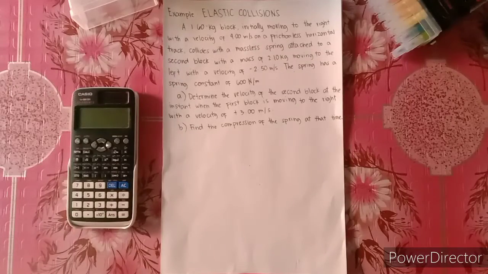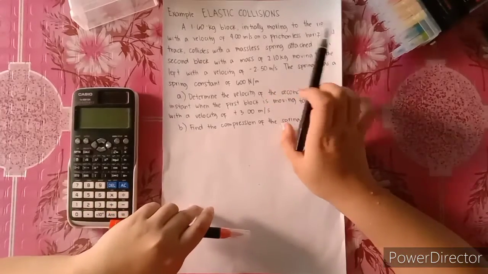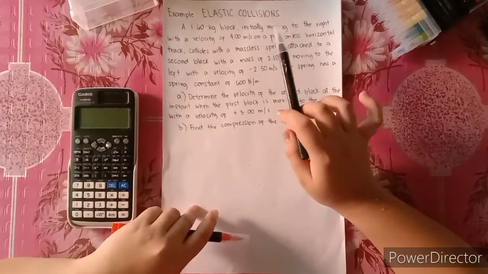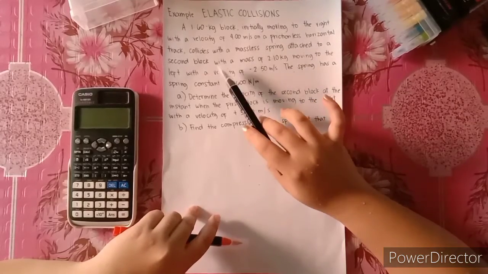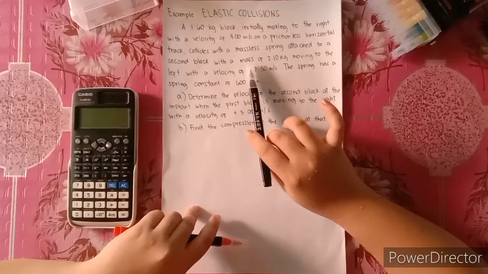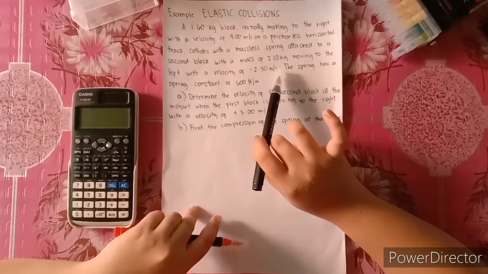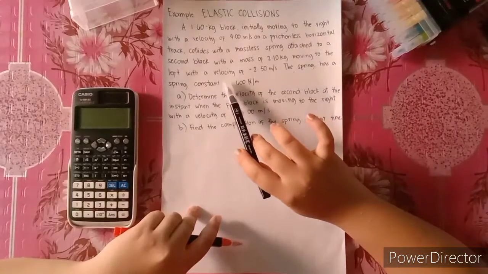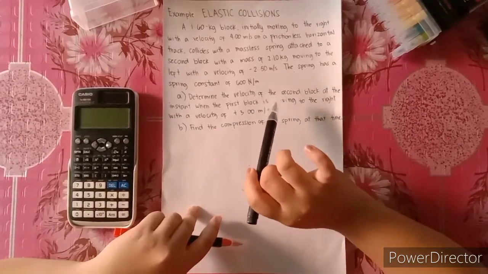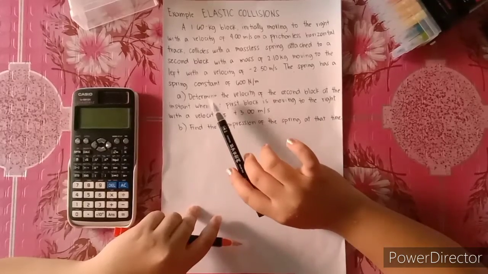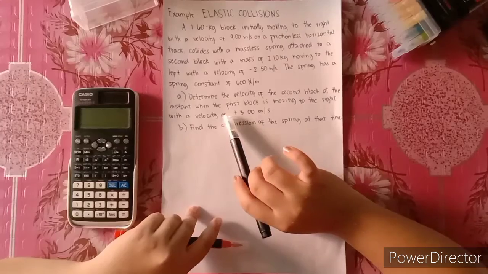Sample problem in elastic collisions. A 1.60 kg block initially moving to the right with a velocity of 4 meters per second on a frictionless horizontal track collides with a massless spring attached to a second block with a mass of 2.10 kilograms moving to the left with a velocity of negative 2.50 meters per second. The spring has a spring constant of 600 Newton per meter.